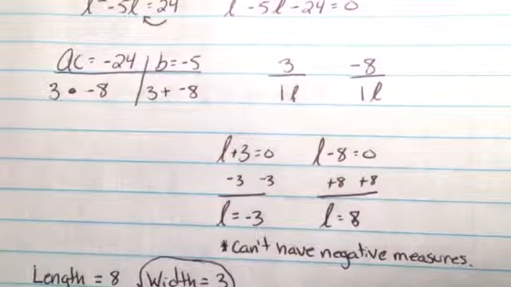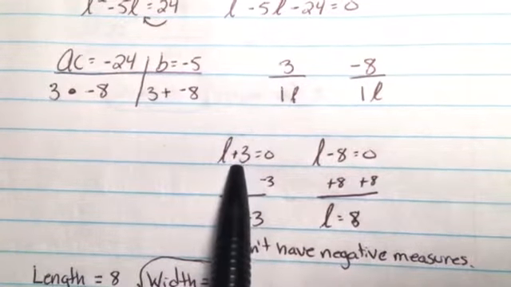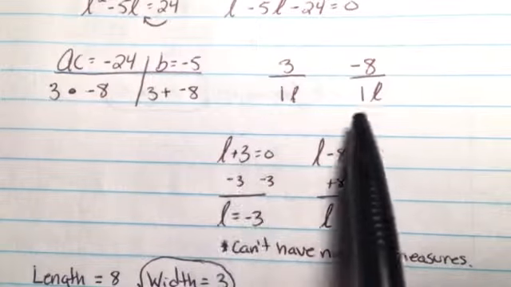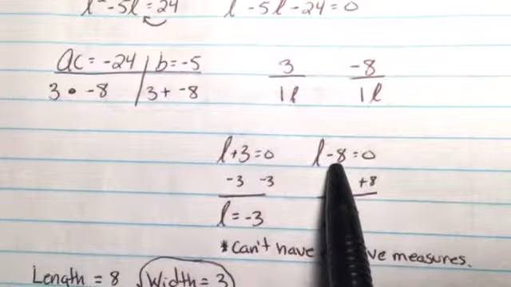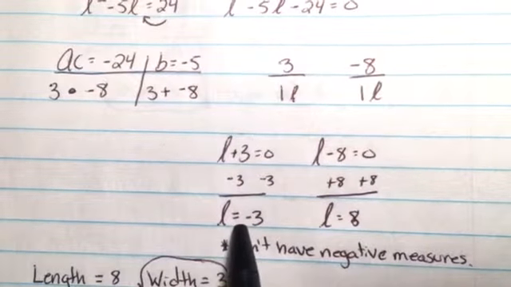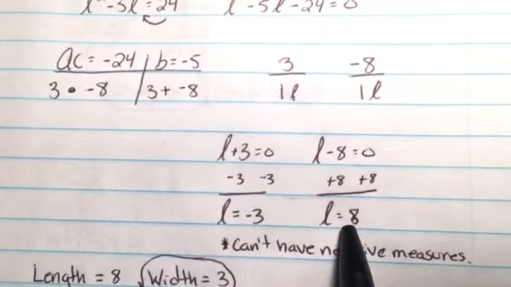Write out those two expressions. L plus 3 equals 0. L minus 8 equals 0. We work it out. We get a -3 here and we get a +8 there.